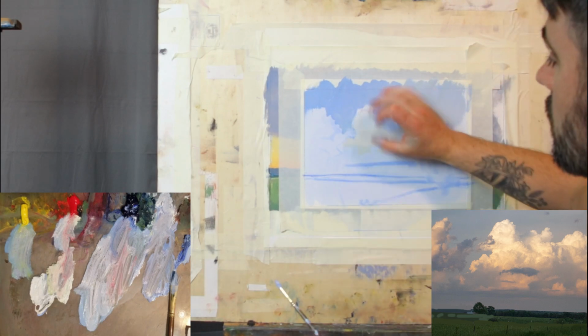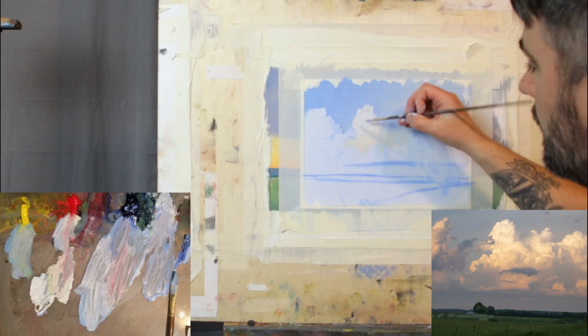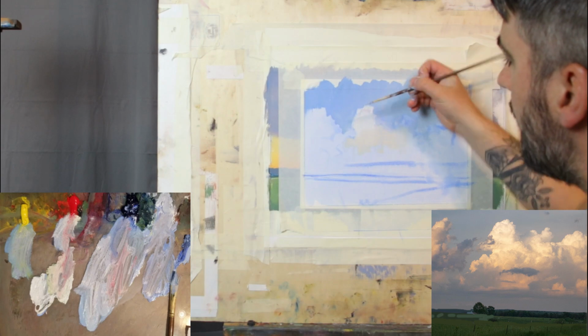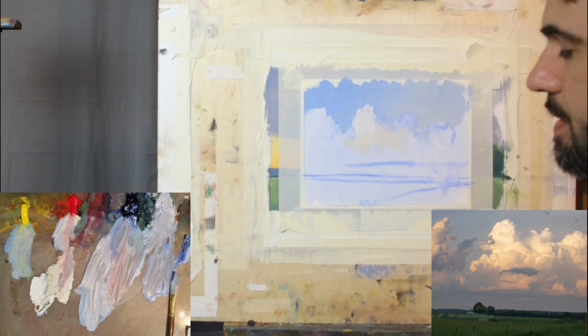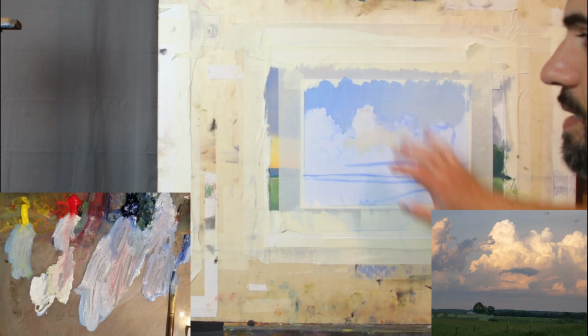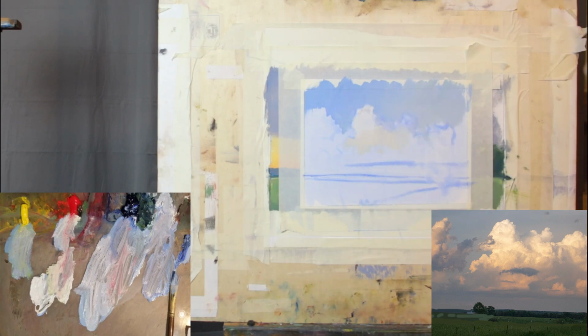If all of this was thick white paint, it would be really difficult. Every time I put a brush stroke down, my brush would get all this white paint on it and it would just start making a mess. So that's why we have to watch the consistency of the paint. All right. So let's see. Next up.